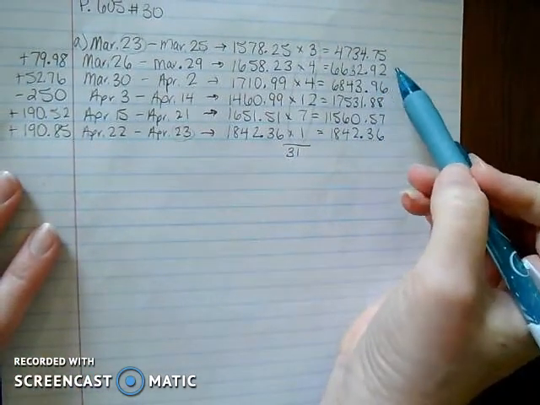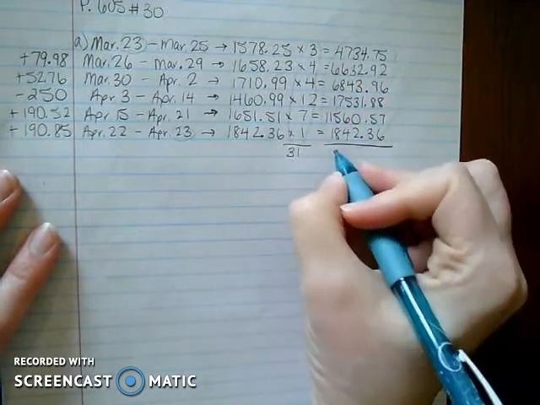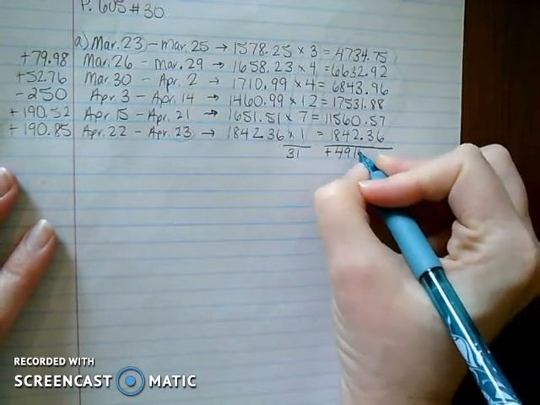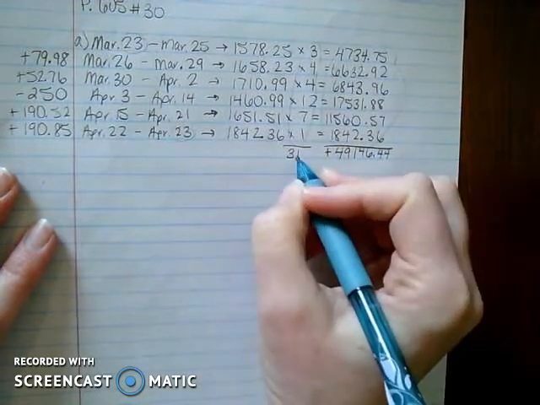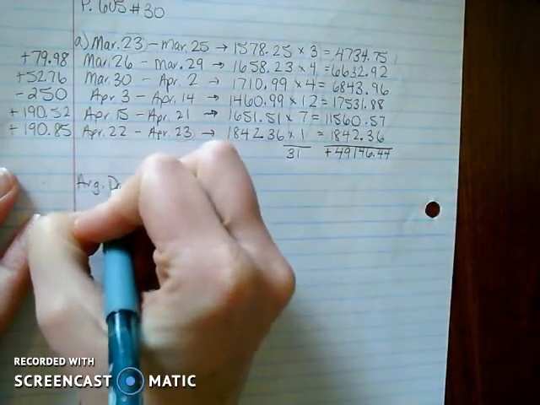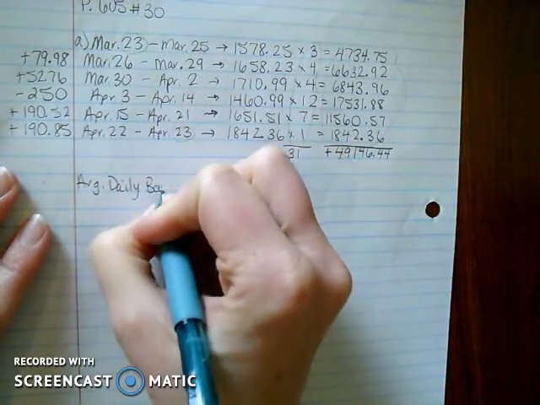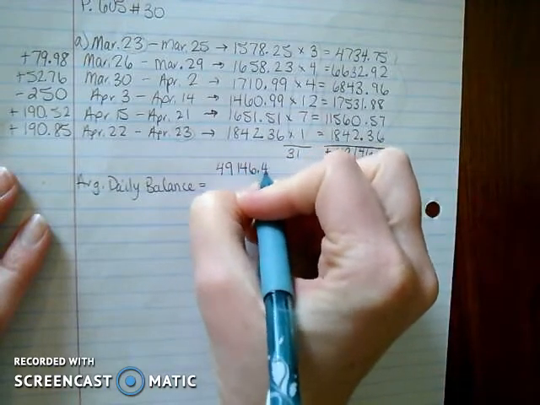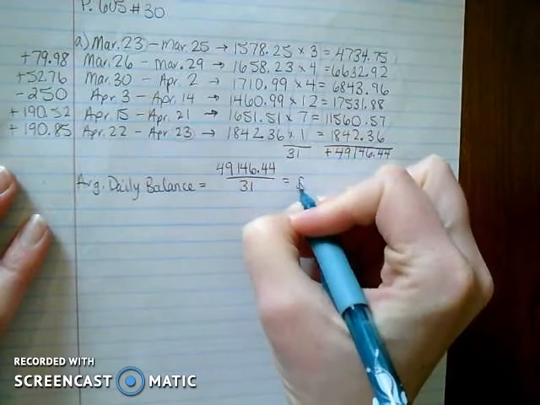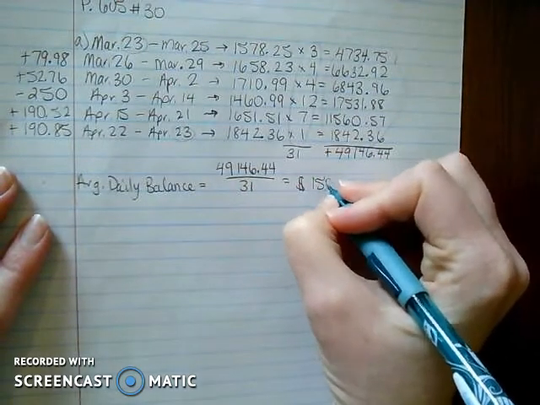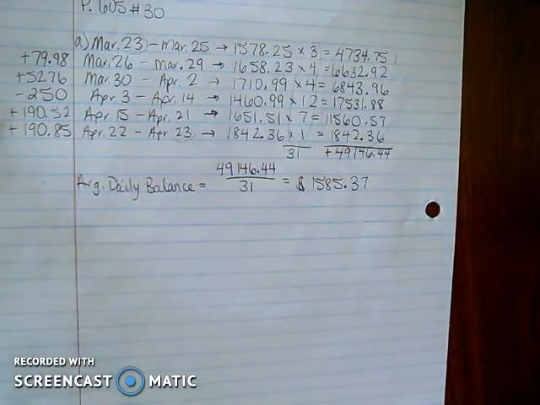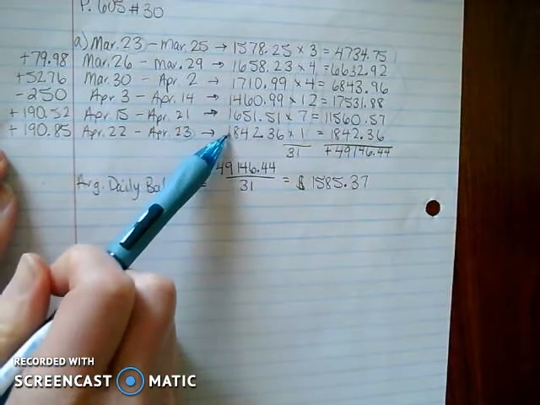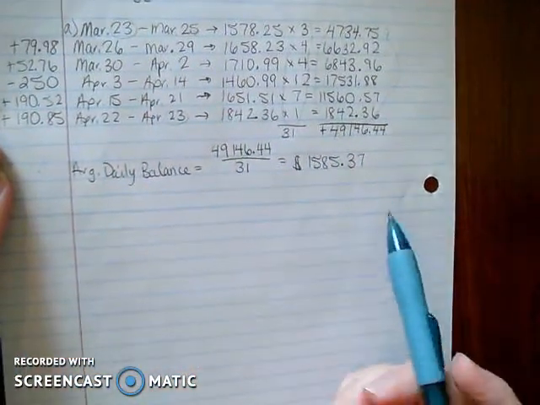Okay, so we're finding the average. So we have to add all those together, 4914644, and divide by that many days. So the average daily balance is 4914644 over 31, which ends up being 1585.37. Okay, so again, was your balance ever that much? Nope. But some days it was this much, some days it was that much, so on and so forth. So the average daily balance is that.